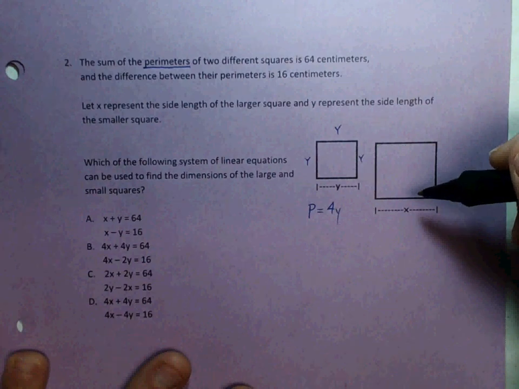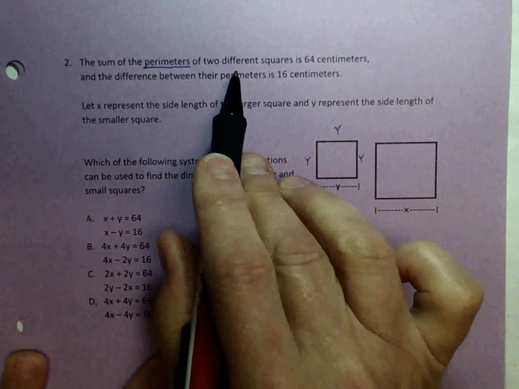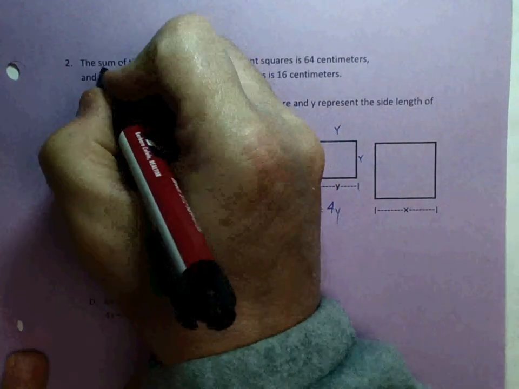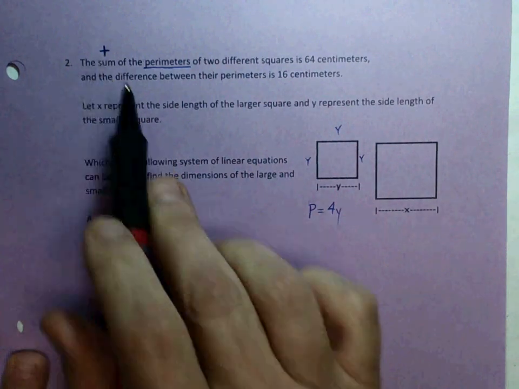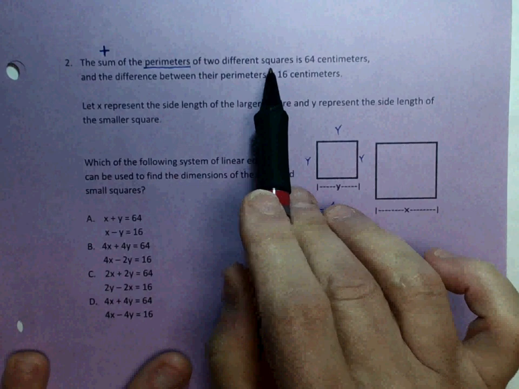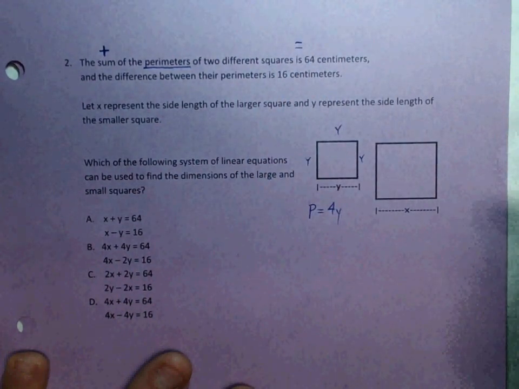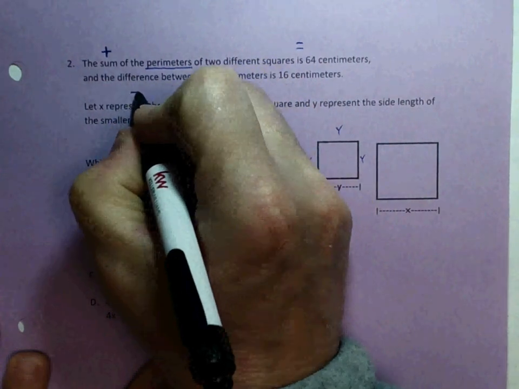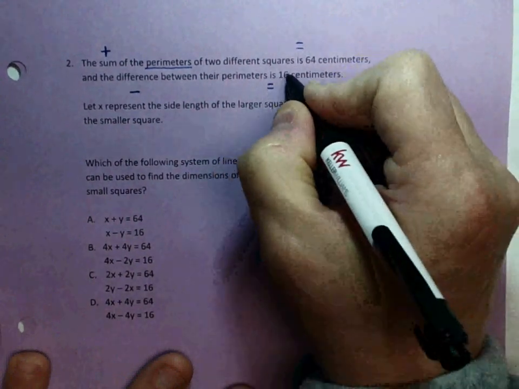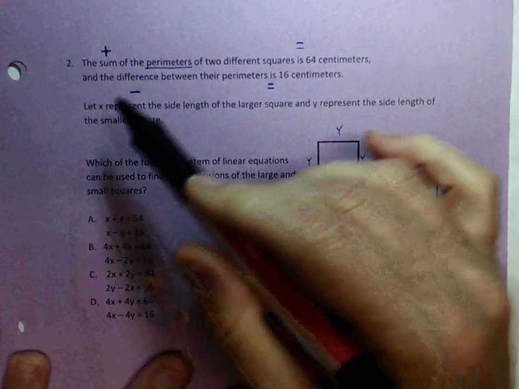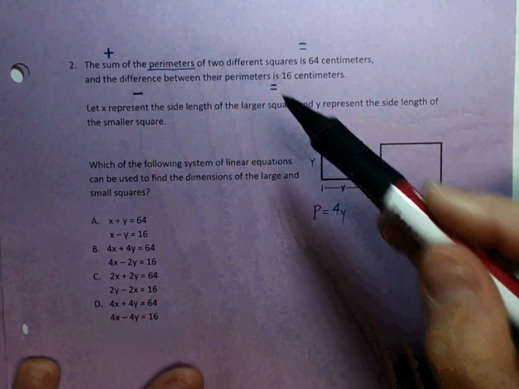So I would take that same thinking over here for the big guy, okay, and go back and read carefully. You're going to create two equations. Sum means that you're going to be adding. So you're going to be adding these two perimeters, and it's going to equal 64. And the other equation, difference, you're going to subtract and set it equal to 16. Okay? So you just got to piece all that stuff together and find out which ones over here match the situation that you're given.